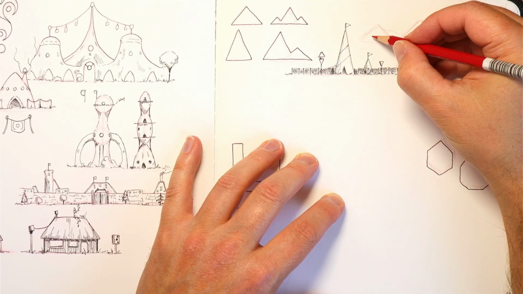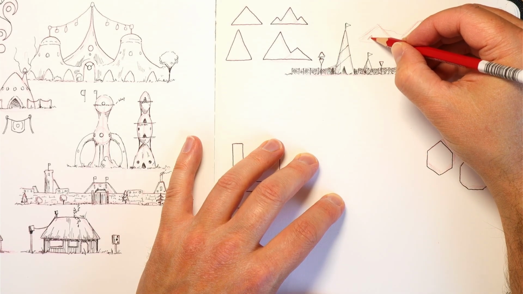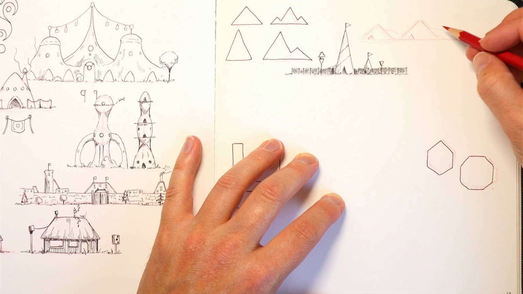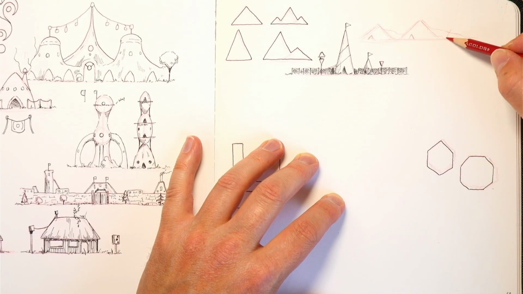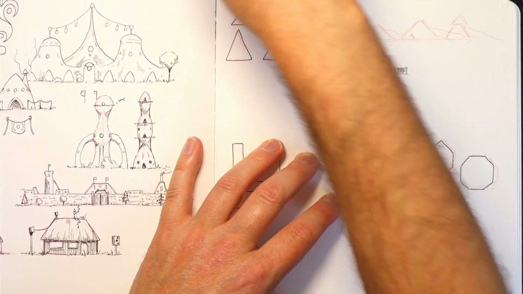I don't think it's necessary to have the doors actually be triangles, but it seems like a nice point of consistency that might be kind of cool. And maybe you could actually have a triangular hat on top of one. I don't know. Let's play with it. Let's see what happens.